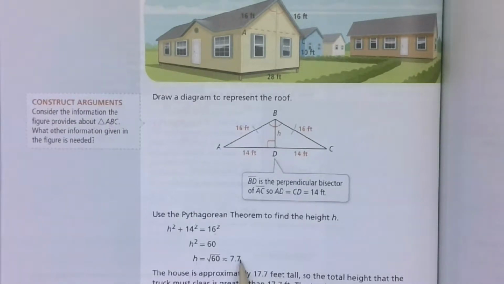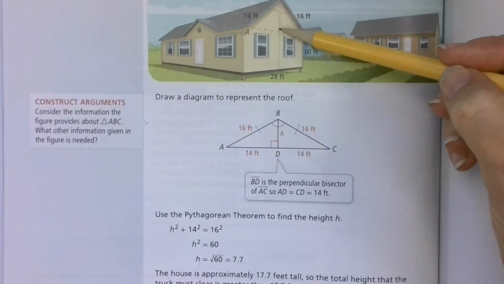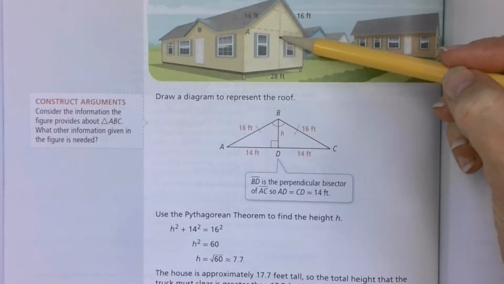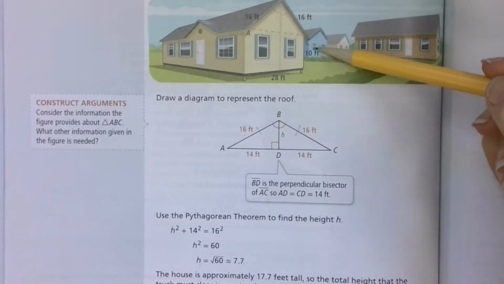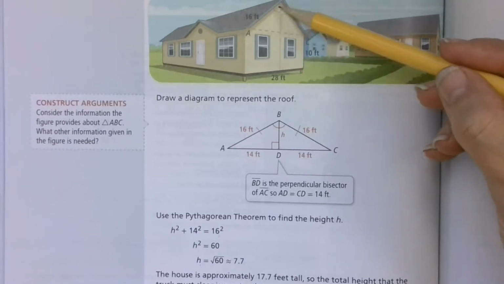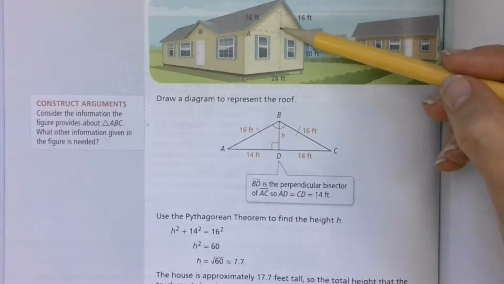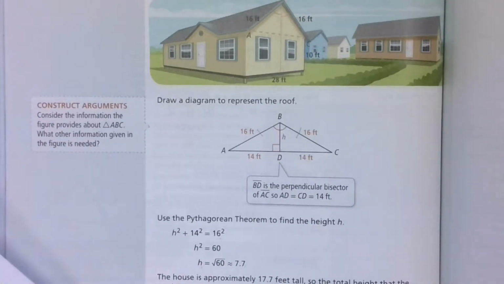Does that mean the entire house is 7.7 feet tall? No, just this portion of the roof is 7.7. This portion, we're told over here, is 10 feet tall. So 10 feet plus 7.7. The driver's going to have to find another route. This house will not fit under that line.